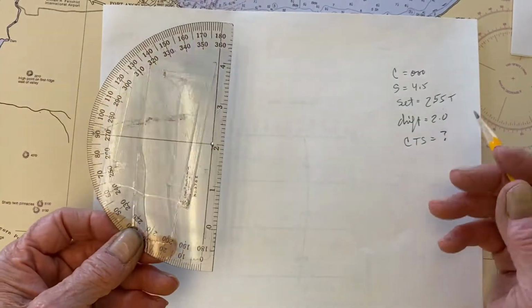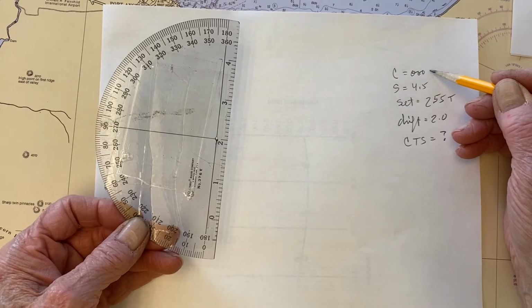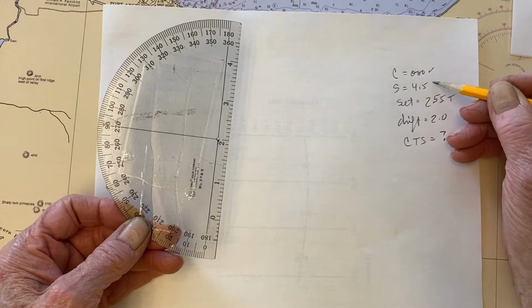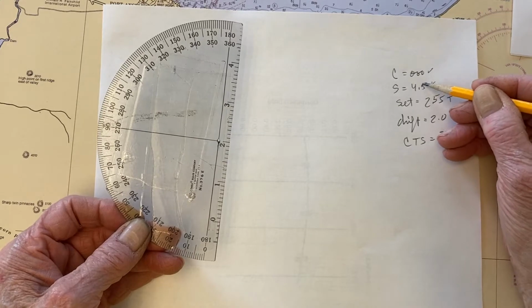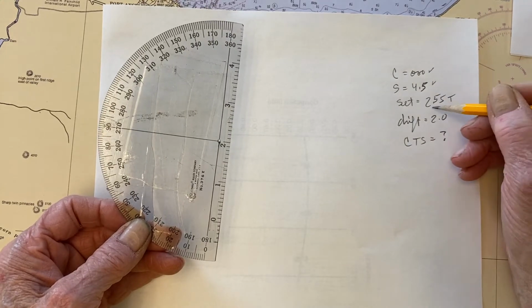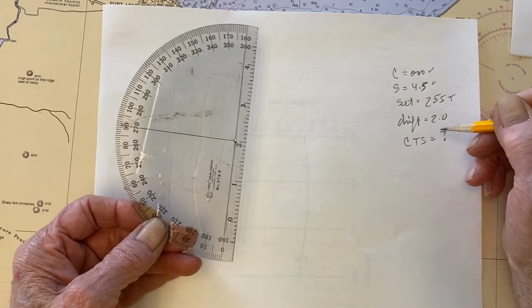Okay, so here's the problem we want to solve. We want to make good a course of due north, 000. Our boat speed through the water is going to be 4.5 knots. The current set is 255 true, drift 2.0 knots, and what's the course to steer?